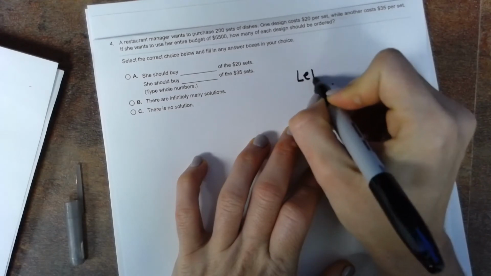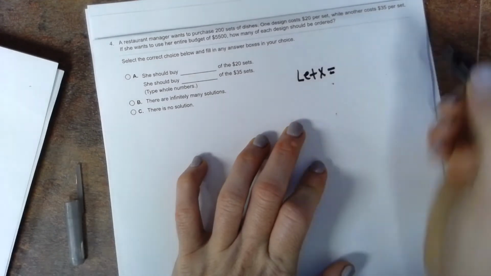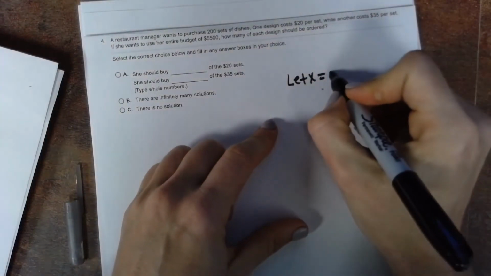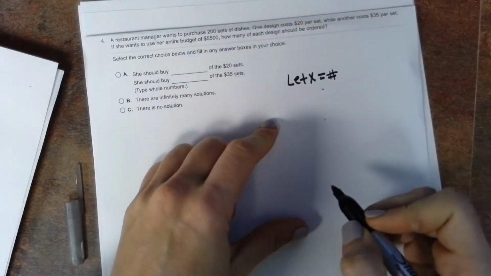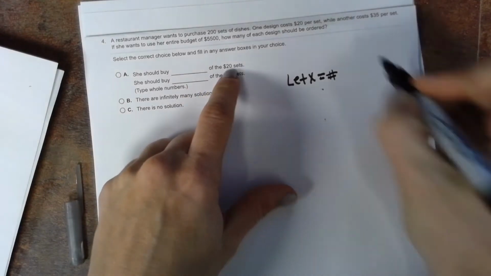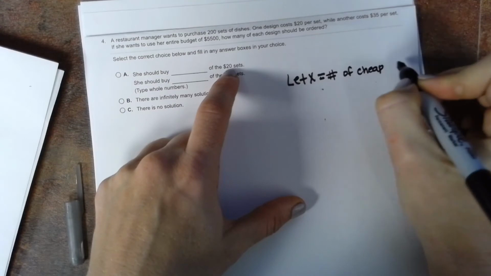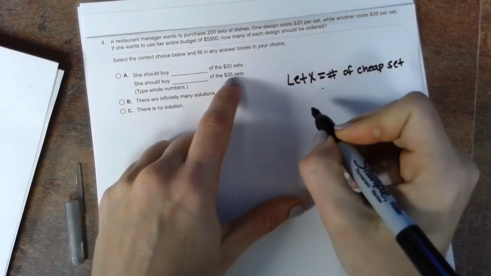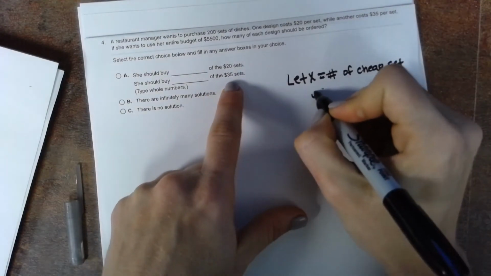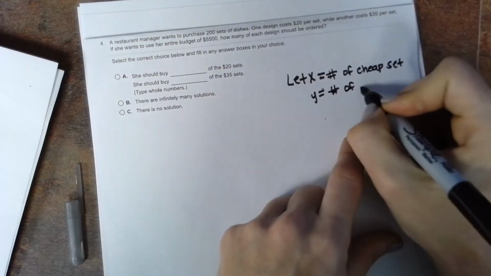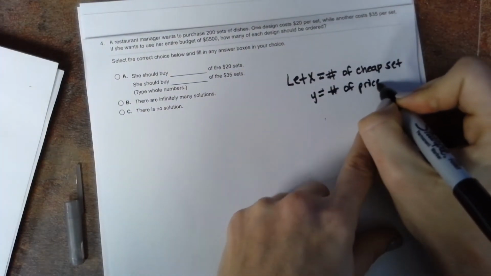So I'm going to let x equal, notice they're asking how many, so I want to know the number of each set of dishes, and I'll call the $20 set the cheap set, and the $35 set we'll call the pricey set.